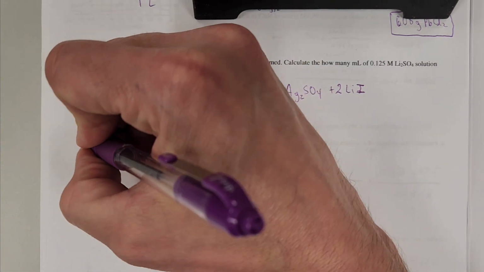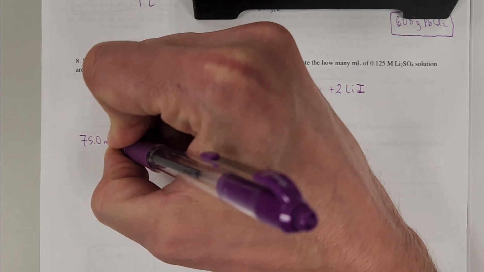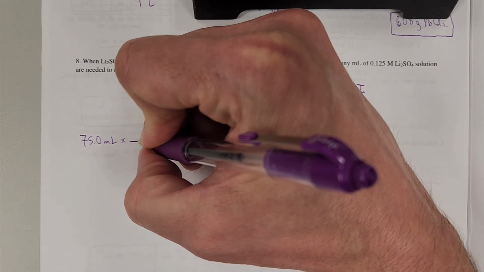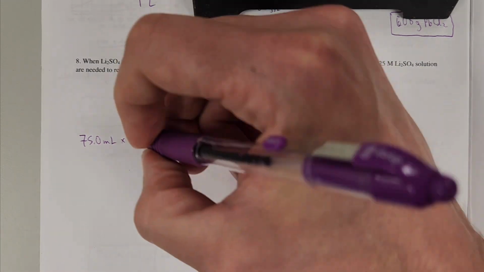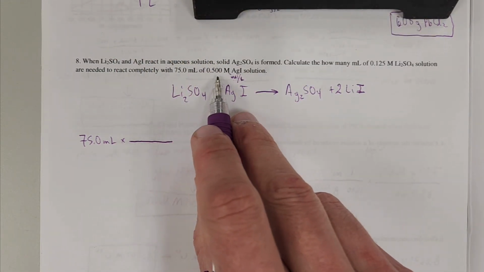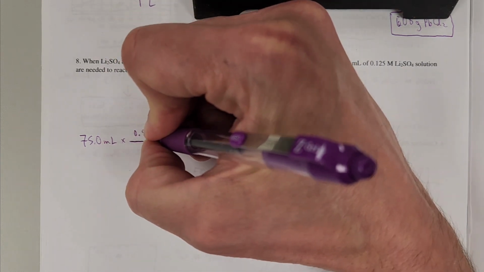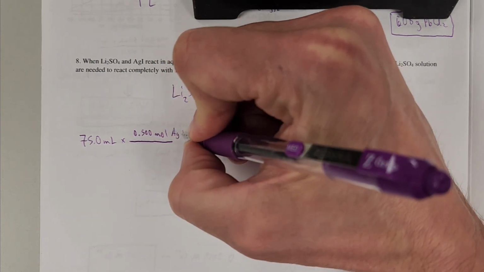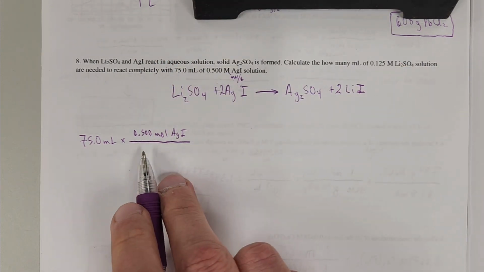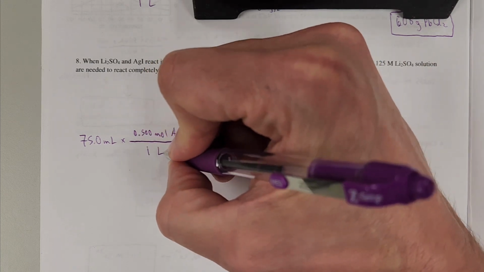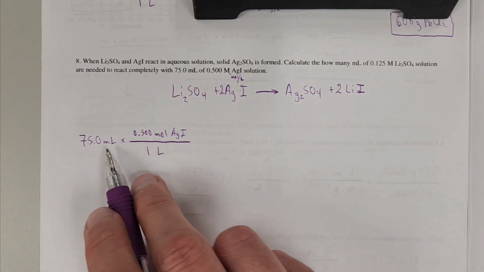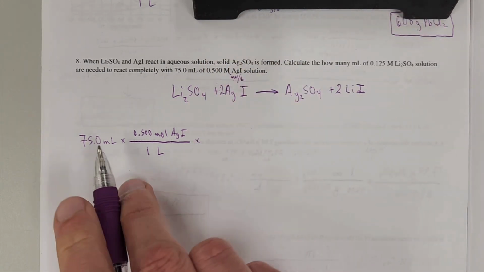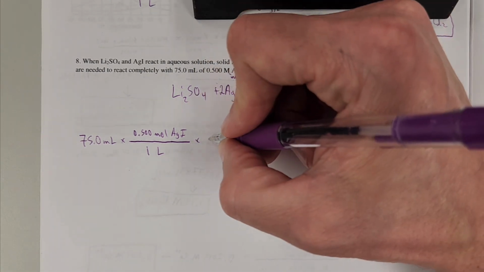Let's actually do that now. So I'm going to take the 75.0 milliliters, and what I'm going to do with that one is multiply that by, use this, 0.500 moles of silver iodide, and that will be over 1 liter for this one. This is also the silver iodide. And then what I'm going to do first is make sure that this gets turned into liters.